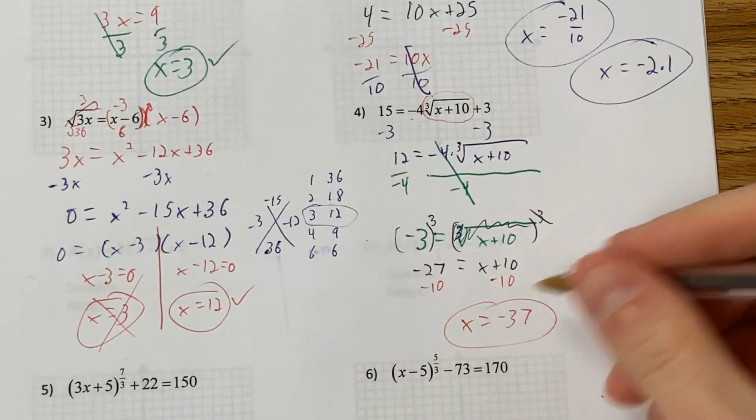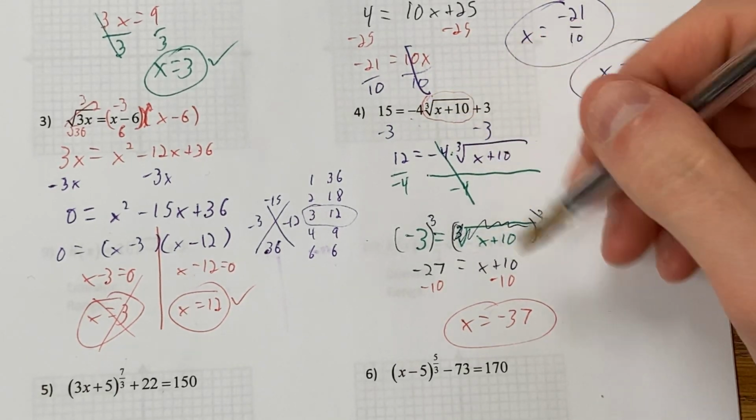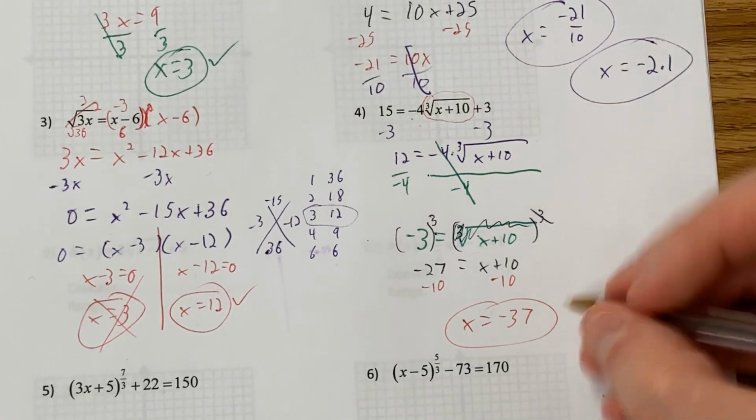Probably. Actually, that's right. Cube roots, you don't have to check for negatives and stuff, because cube roots are allowed to be negative, so that'll work.